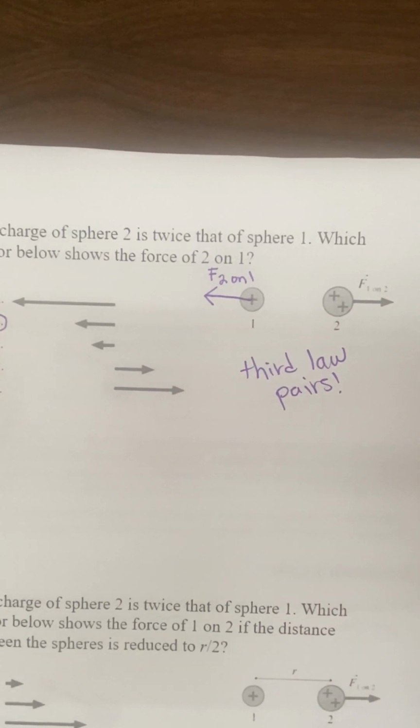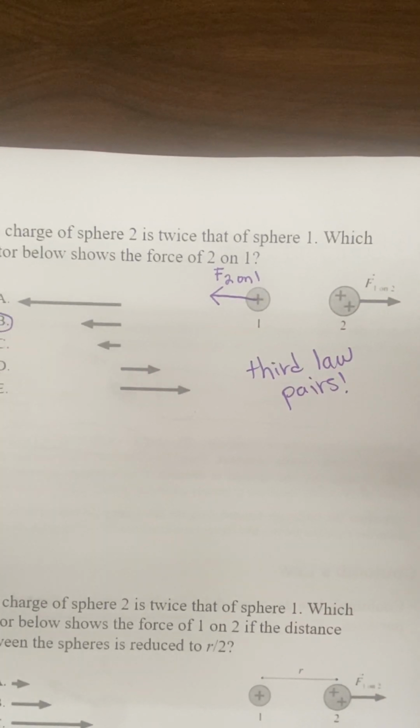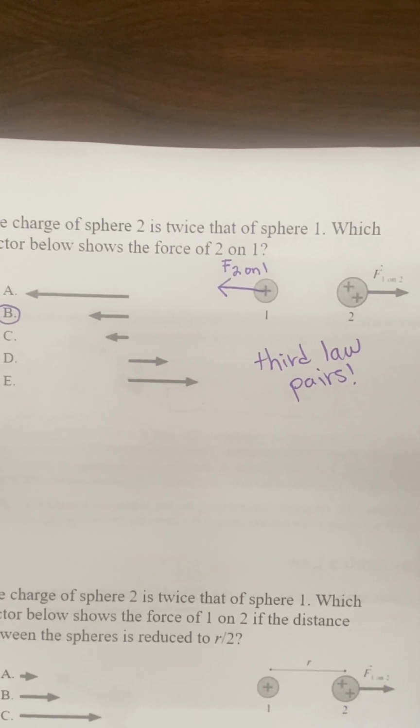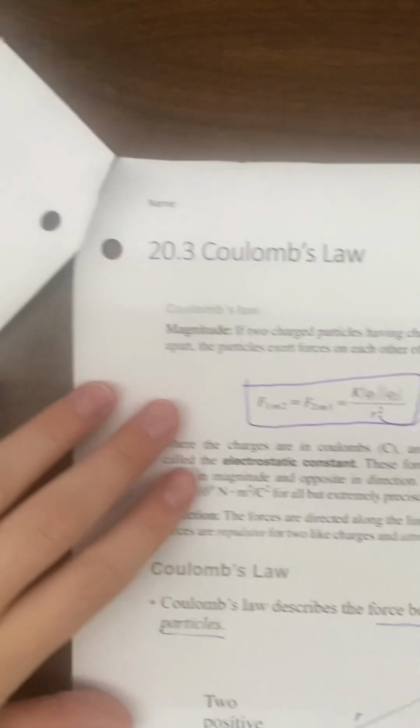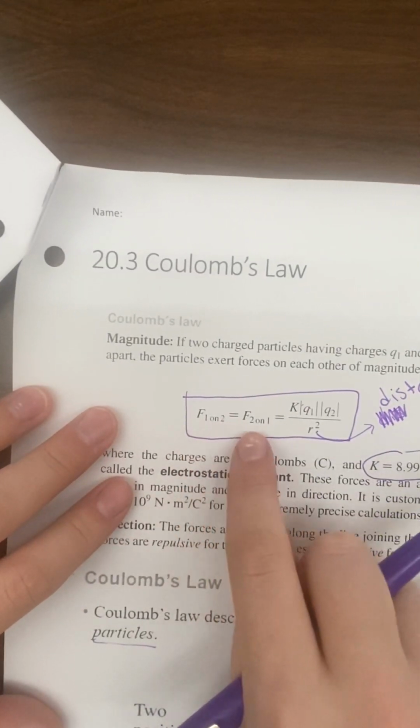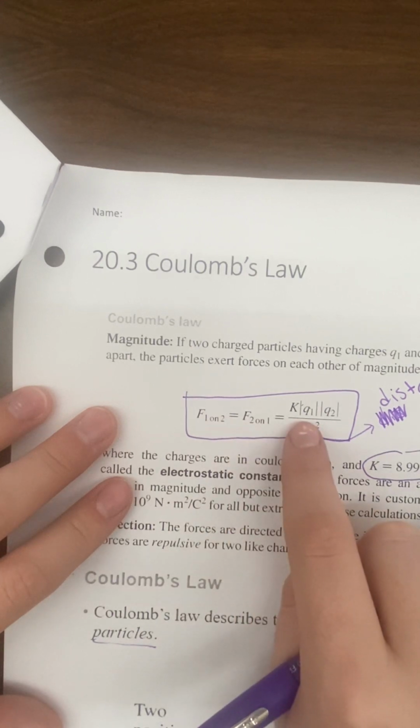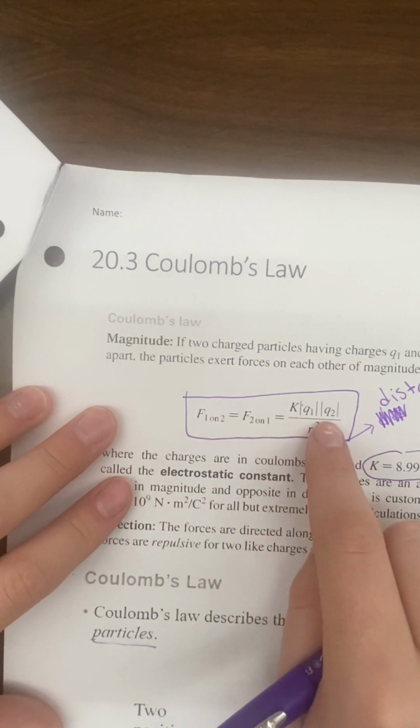So Newton's third law says that every force has an equal and opposite force. With electrostatic charge, it's the same way. So even though these particles have different charges, Newton's third law says that the force between them has to be the same. And that matches what we know of Coulomb's law. We see that the force of one on another is equal for both because it's actually dependent on the magnitude of both charges.